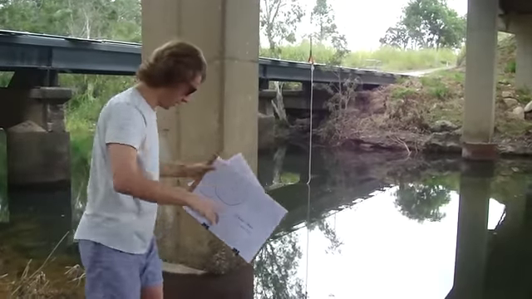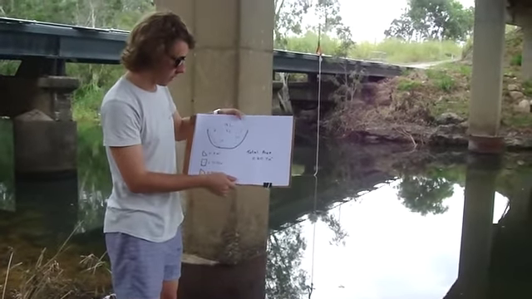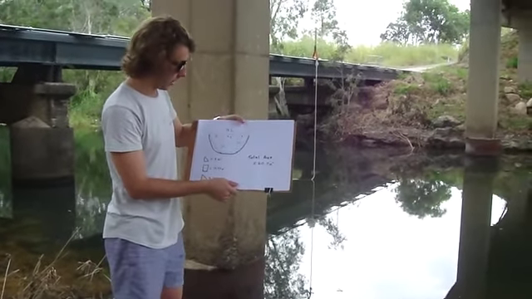So here's just a brief photo or drawing of what we've got here. We've measured across the width of the river channel, which came to 19.3 metres. We've measured 10 metres along. That's going to be our flow area, travelling 10 metres. We've got an average depth of about 1.2 to 1.5 in there.